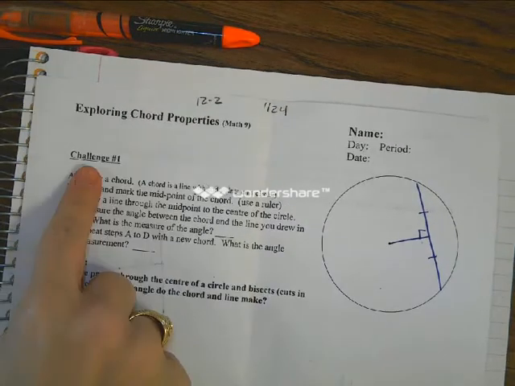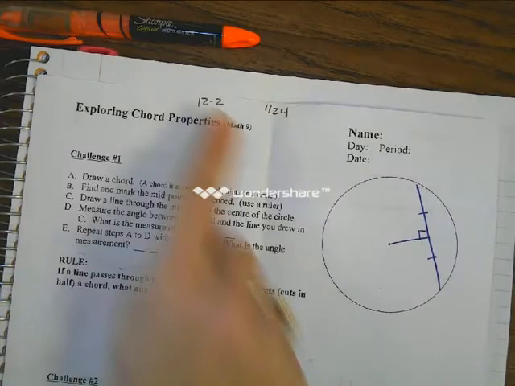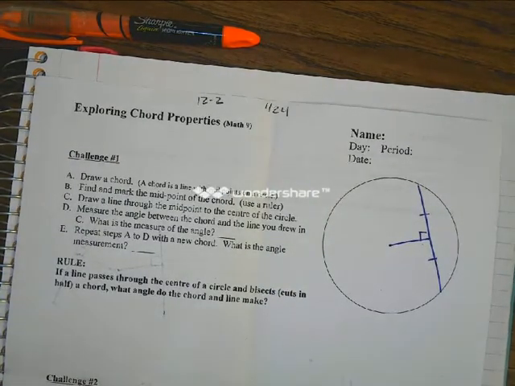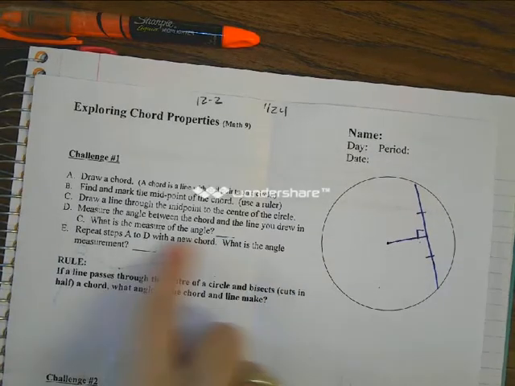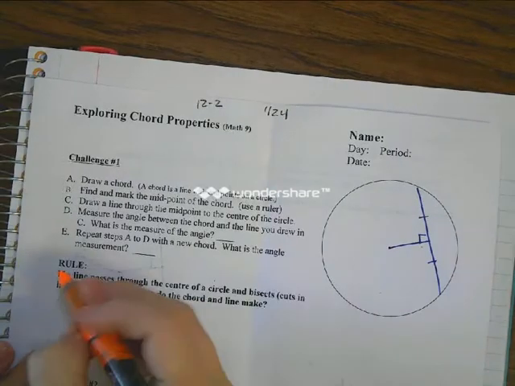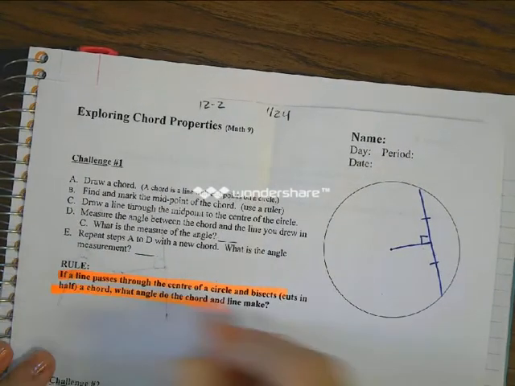For the first challenge on 12-2, this is what the picture should look like. If you want to spend some time and actually draw this and measure it out, you can fill in the blanks here if you want. But what's most important is this rule right here. This is what's important in that challenge.